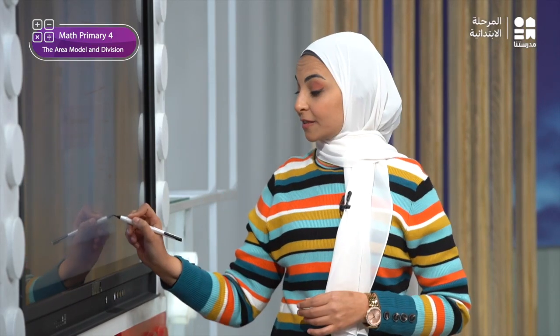Now I want to divide 15 by 4. I want to find a multiple of 4 very close to 15 but it must be less than 15. Someone might say 16, because 4 times 4 gives me 16. But can I use 16? No, I can't use 16 because it is bigger than 15. I want a number smaller than 15. So, what should I do? I will think of a multiple of 4 less than 15. Yes, I got 12. 12 is a multiple of 4 and less than 15.